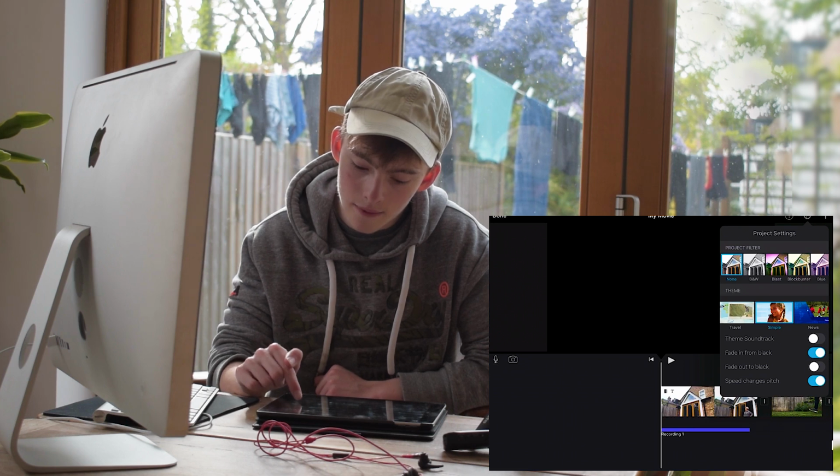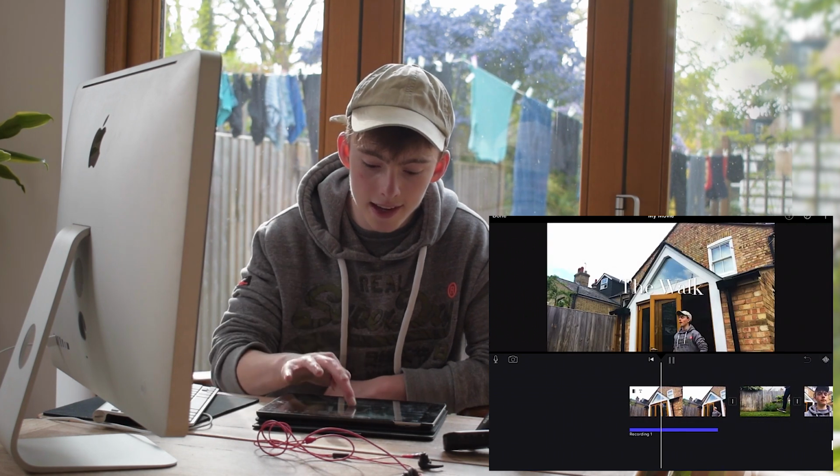Right, so if you want your project to fade in or out at the start or end, you just hit the settings tab here and you can do fade from black. So if you hit this here, "This is a film," it fades in like that, and if we go to the end here, it fades out like so. So that's pretty much all you need to know.